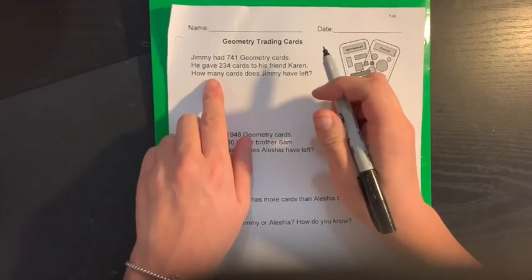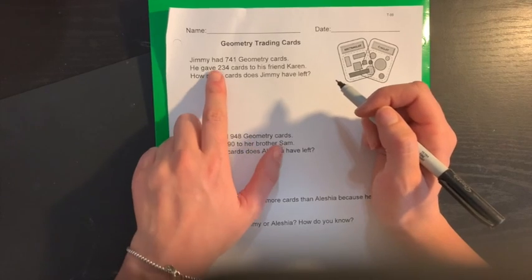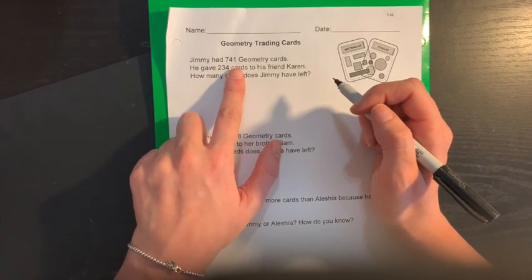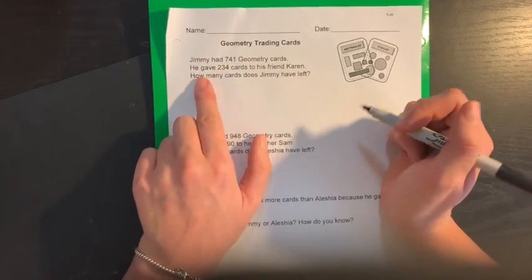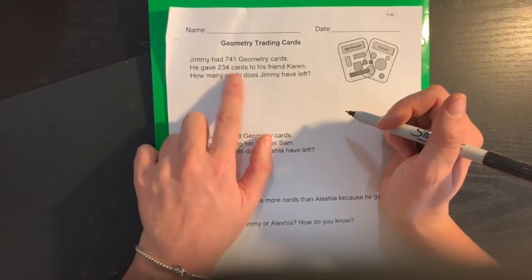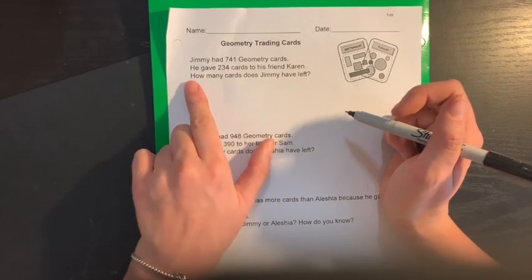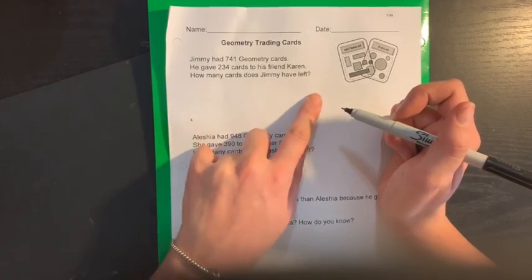So remember, today I want you to try out your expert task on your own, but I am going to get you started with your first tape diagram since it's been a little while since we've done these. This one up here says, Jimmy had 741 geometry cards. He gave 234 cards to his friend Karen. How many cards does Jimmy have left?